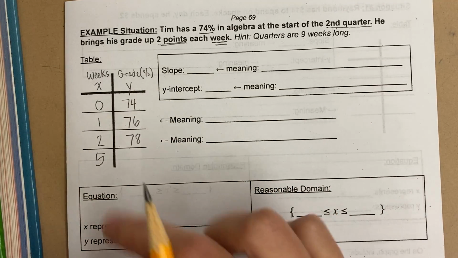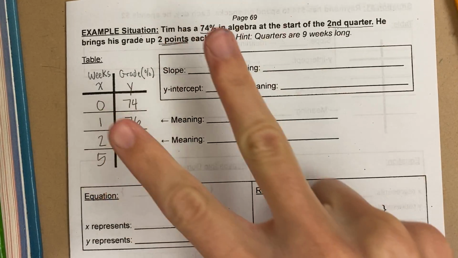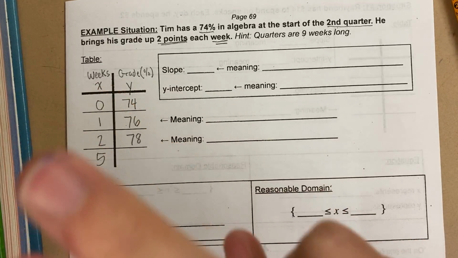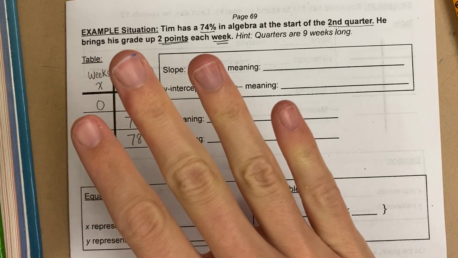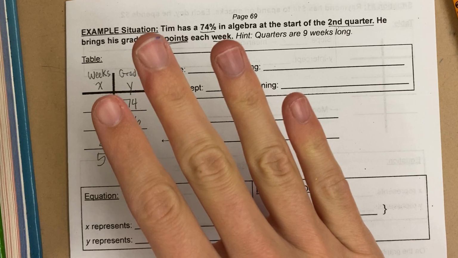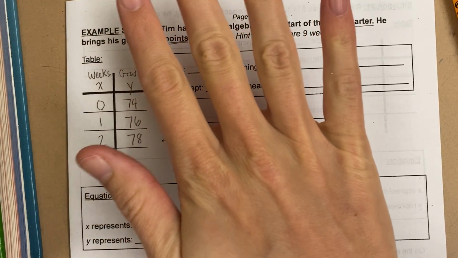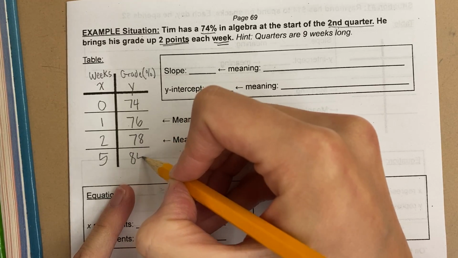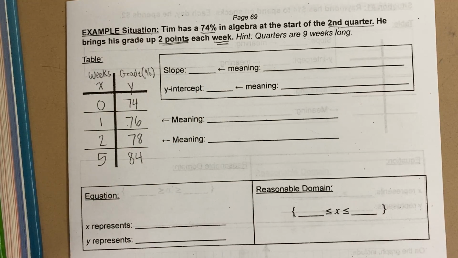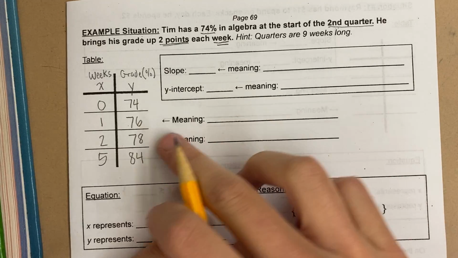And there's a couple different ways you could go about figuring this out, right? I could just use my fingers, right? So like here's 2 weeks, it's 78. After 3 weeks, it's going to be 2 more points, 80. After 4 weeks, it's going to be 2 more points, 82. After 5 weeks, it's going to be 2 more points, 84. So I just use my fingers. Okay, that totally works. But let's talk about what this actually means.